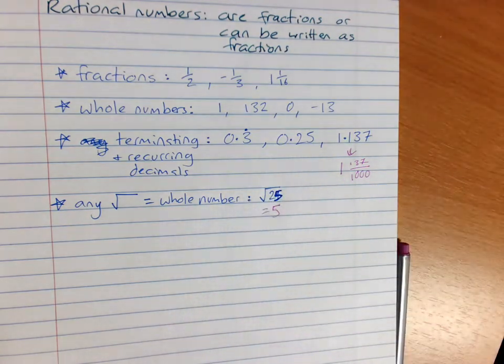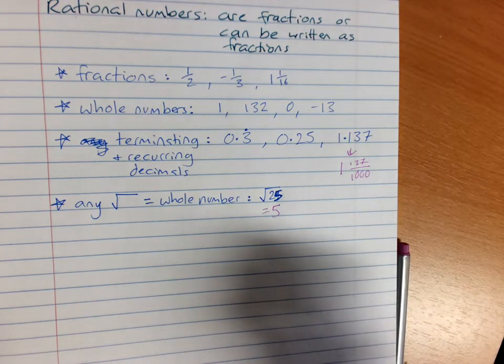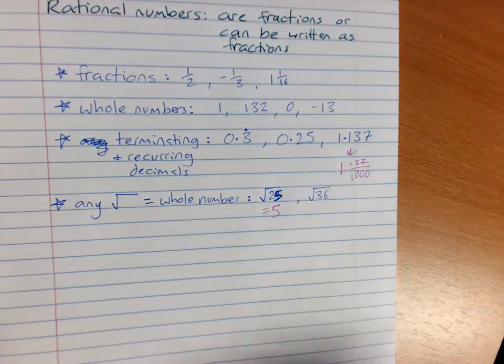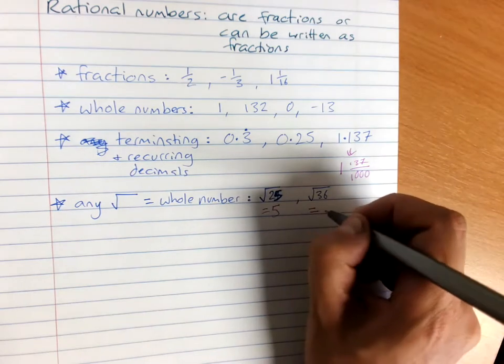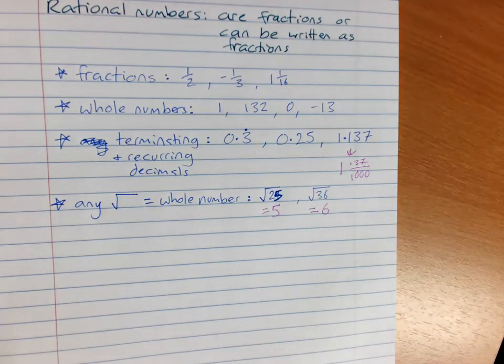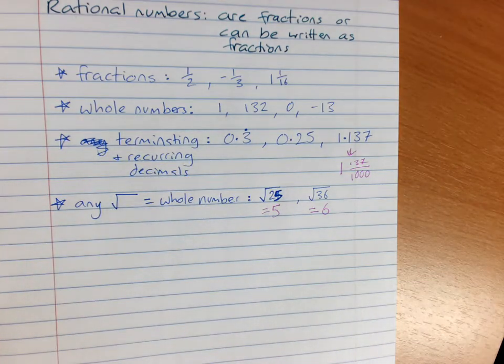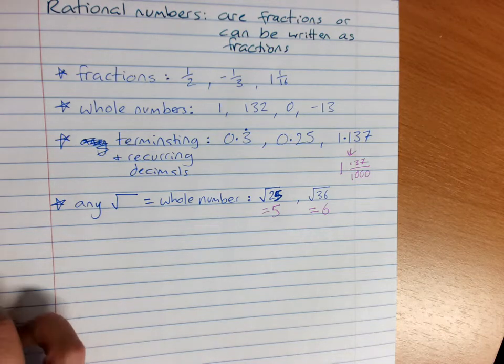What's another square root that would come out to a whole number? 36. Yeah, square root of 36. That equals 6. So if your square root comes out to a rational number, then it's rational too. But that's a tricky sort of category. So those are my rational numbers. They can all be written as fractions, so they're rational. The only decimals in them that keep going forever are the recurring decimals, which are a nice pattern, and we saw that they came from fractions, so we should be happy about it.